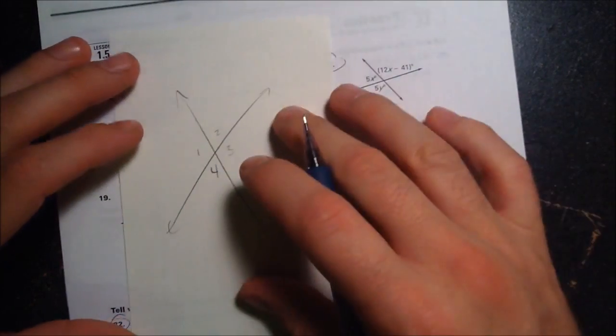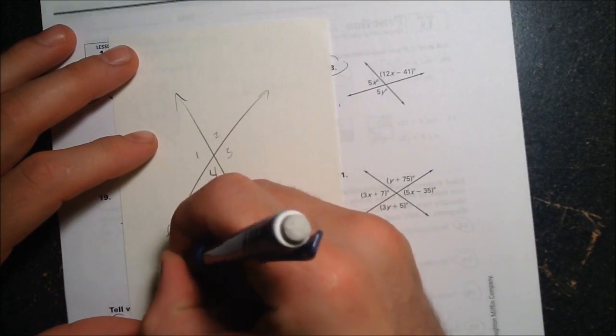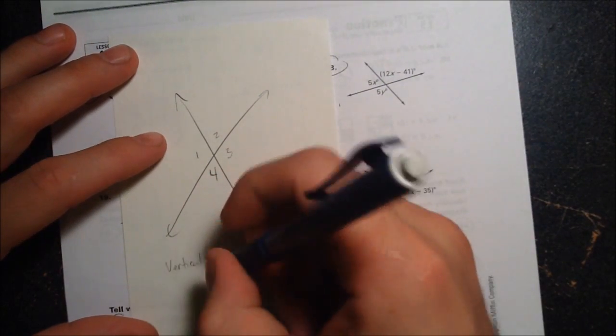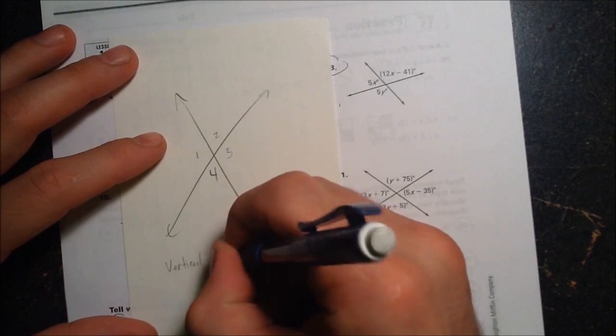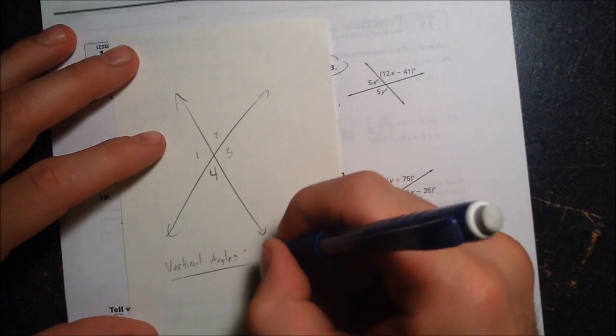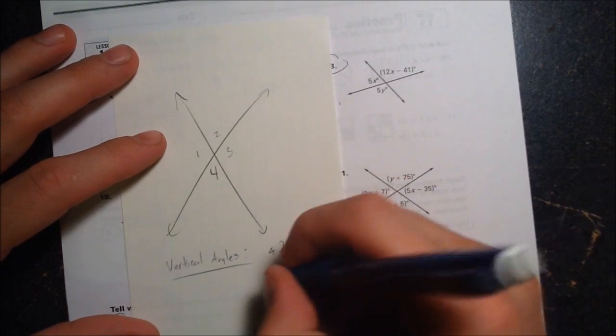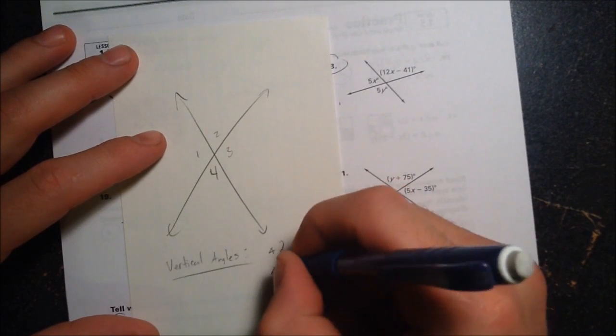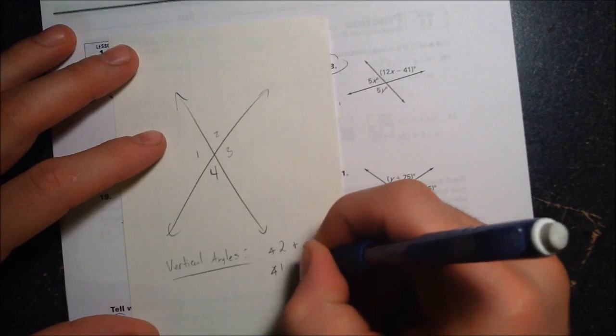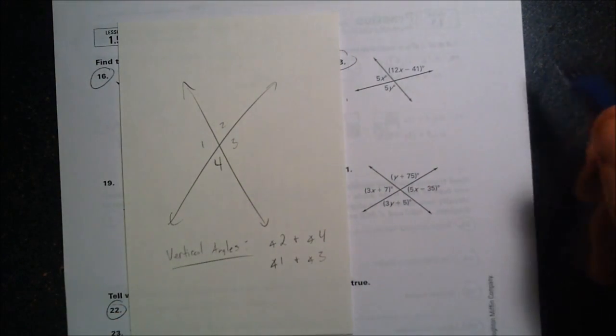First off, you have vertical angles. You should be familiar with vertical angles and be able to identify them. In this case, you've got angle 2 and angle 4. That's one set. And then you have angle 1 and angle 3.